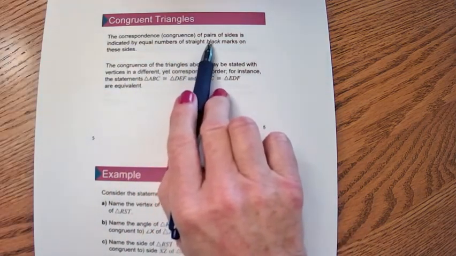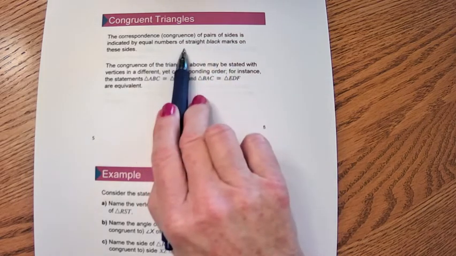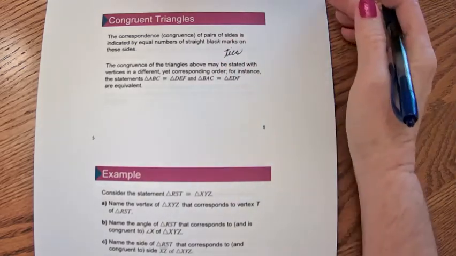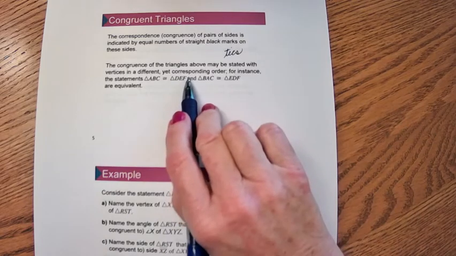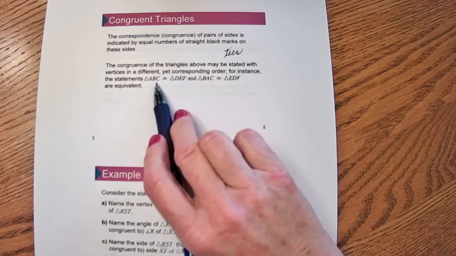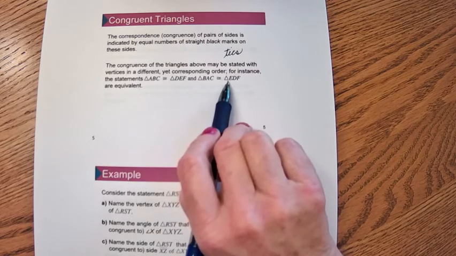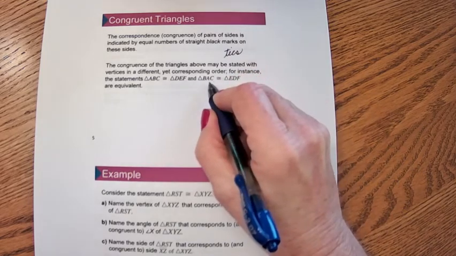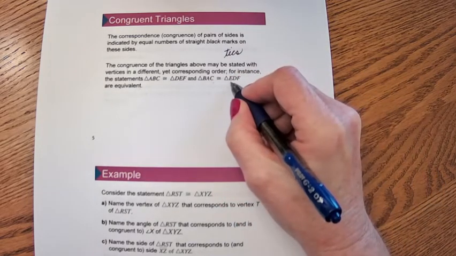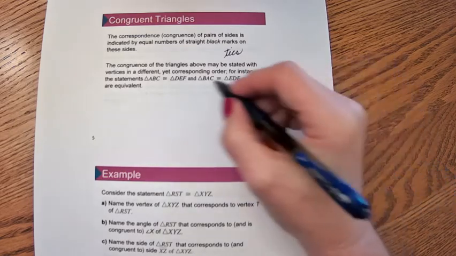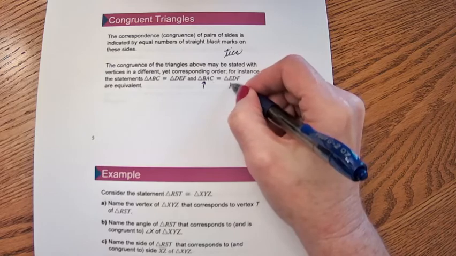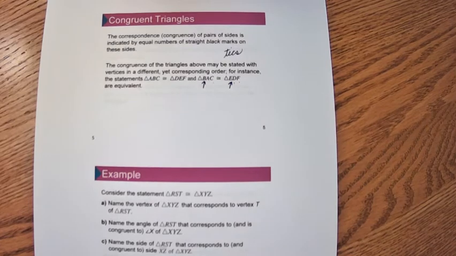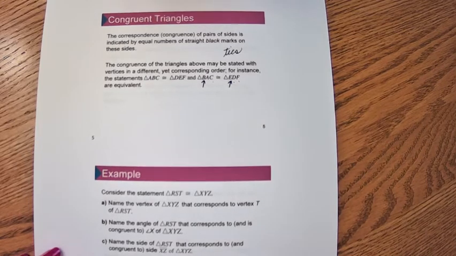In the correspondence, the sides are indicated by little ticks or black marks. The congruence might be a single tick, 2 ticks, 3 ticks. And the congruence may be stated with the vertices in a different order, but the angles still have to be corresponding. So if I say triangle BAC, that's fine as long as this is EDF. Vertex B still has to correspond with vertex E. So the naming of a triangle in its correspondence is very important.